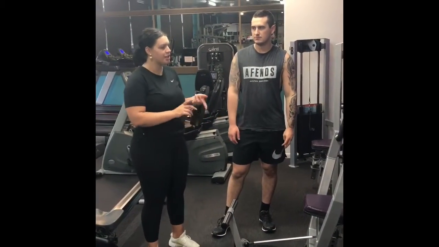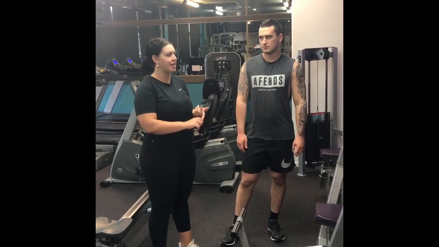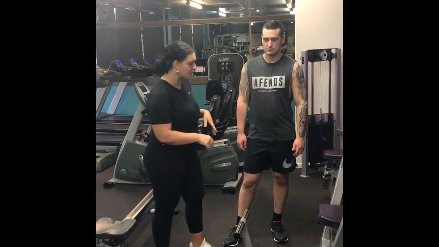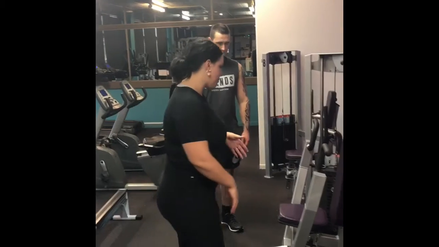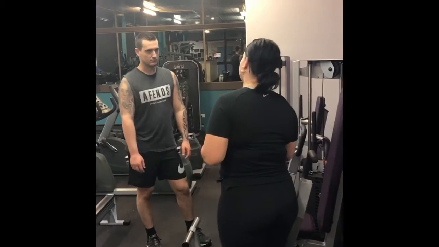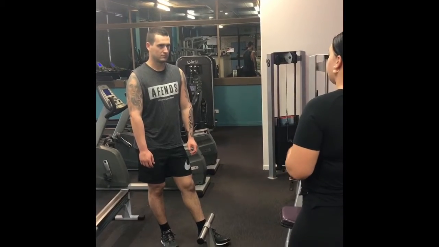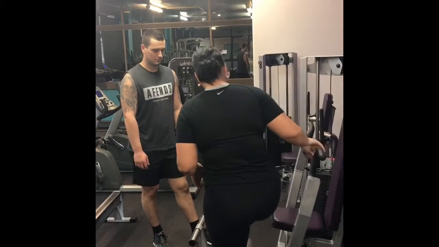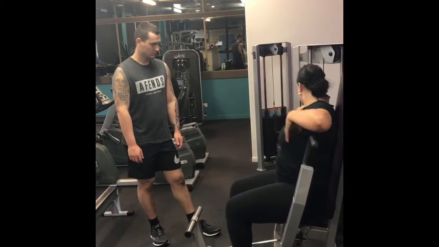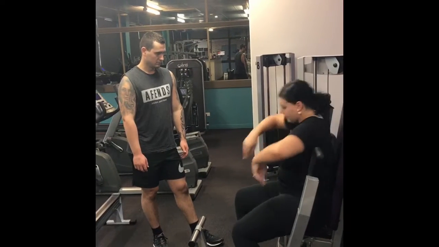So this works your chest, your anterior deltoids and your triceps. So when starting with this machine, you want to make sure that you adjust the seat so that these 2 bars here are in line with your chest. So you just sit up here, measure it up, just make sure it's enough.